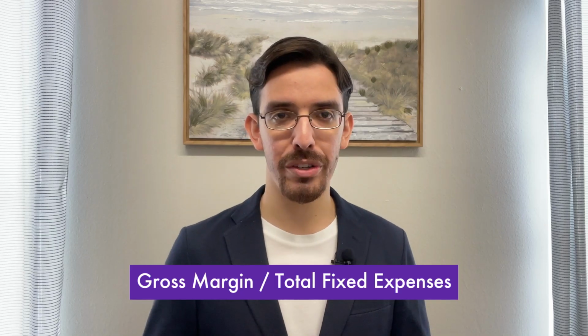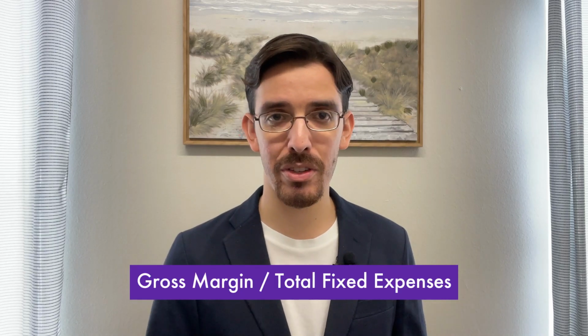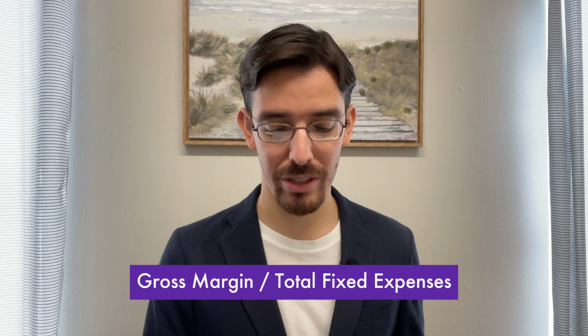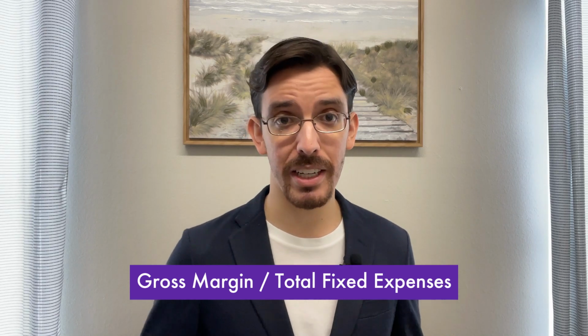But what we always want to make sure is that we want to have that number going up. If we want our company to be less risky, we need to have less indirect expenses. That makes sense. Less indirect expenses, less risk. The way that you calculate this, once again, is gross margin, which is just revenue minus your direct expenses, divided by your fixed expenses. All right, so let's take a look at Apple.